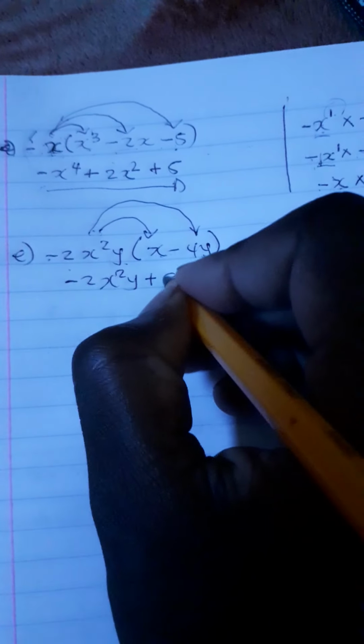So it's plus because they are both negative. Negative and negative is going to give you plus. So we write plus 8x squared y squared. Thank you very much.